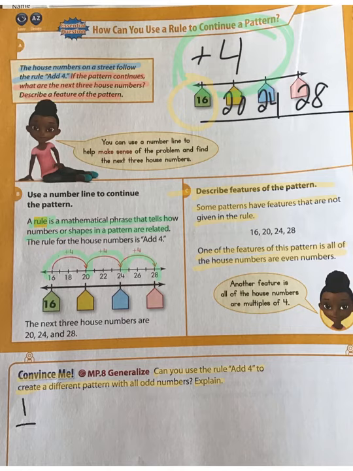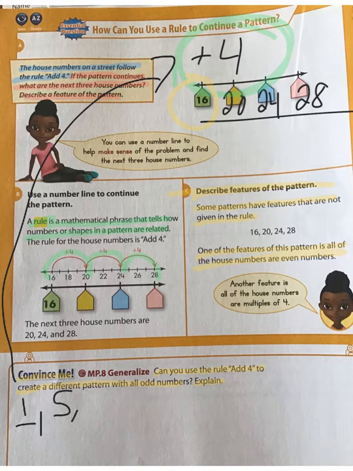That's our start number. If we're going to use the same rule of add 4, well, 1 plus 4 would be 5. 5 plus 4 would be 9. 9 plus 4 would be 13. 13 plus 4 would be 17. As you can see, all of these numbers are odd. So depending on your start number and depending on your rule, your pattern is always going to have features where all the numbers are odd, or all the numbers are even, or like the first one we did, they can alternate.